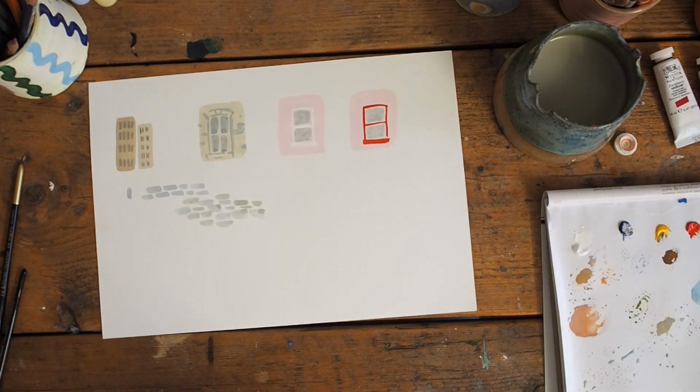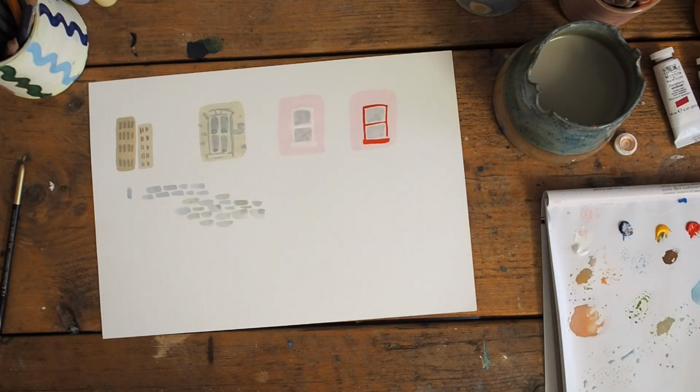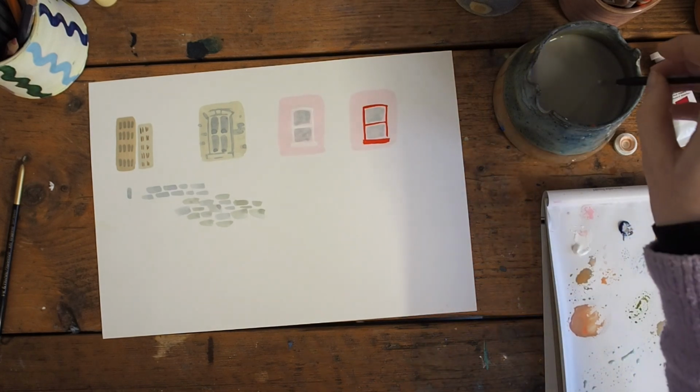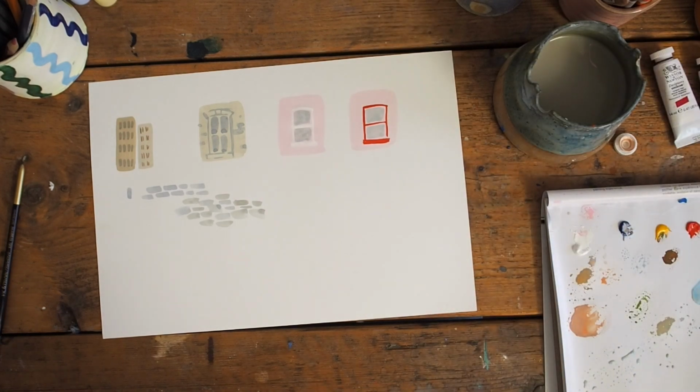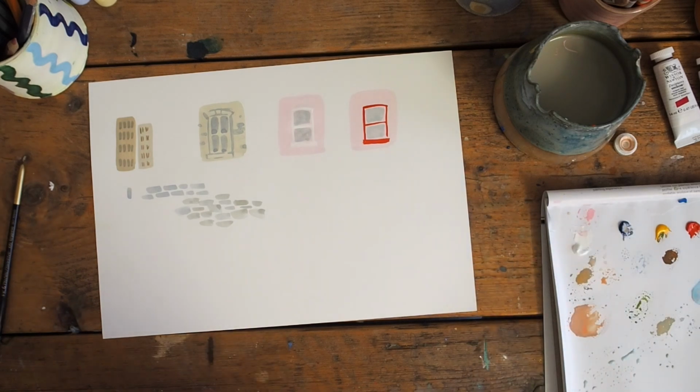So with the white lines, I feel like they really need a little bit of an outline so they stand out. So I've got the same shade but darker, and that's a great way of putting detail in with buildings without using black lines, is just to use the same shade but darker. It's great for doing all sorts of architectural details and shadows.